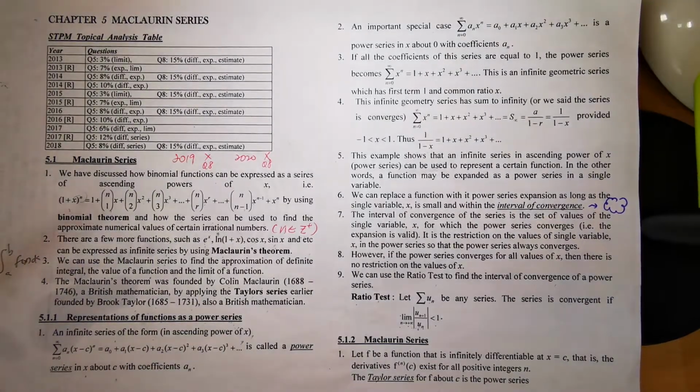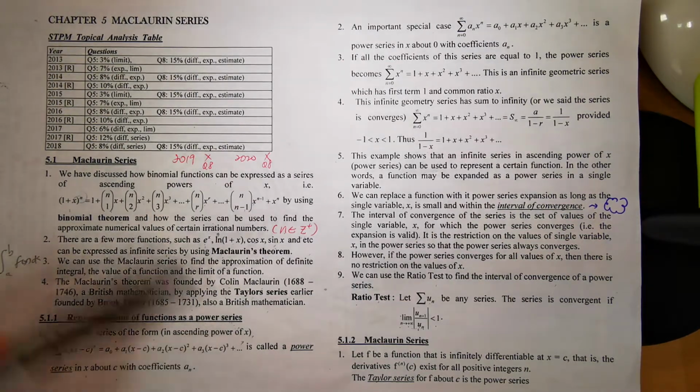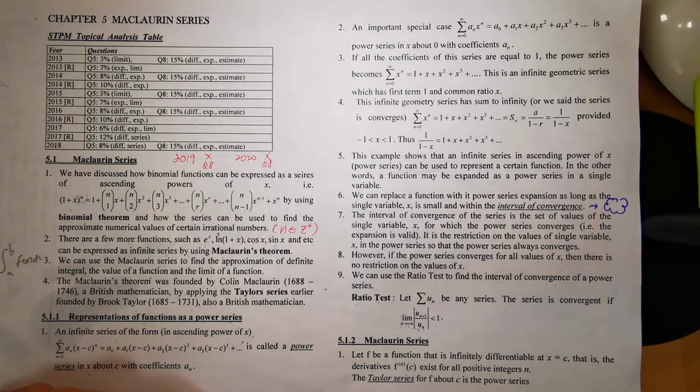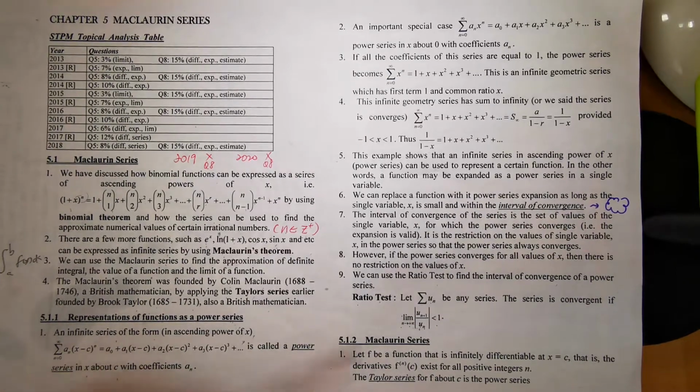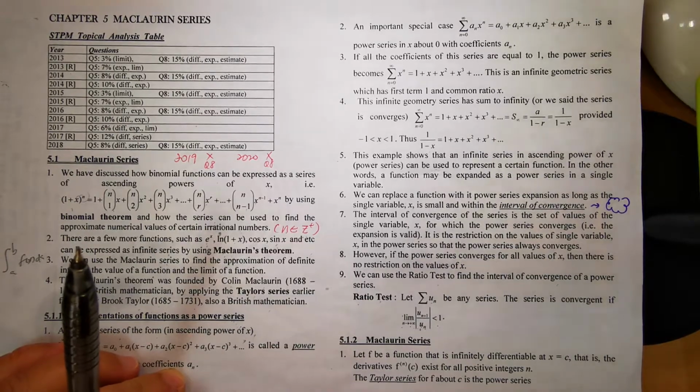So we have done the concept of Maclaurin series. So we know what is power series, because you need to know what is power series, then only we can go further to Maclaurin series. All right. So next, we are going to 5.1.2. So we are going to see Maclaurin series.